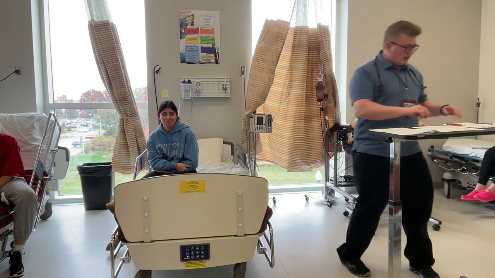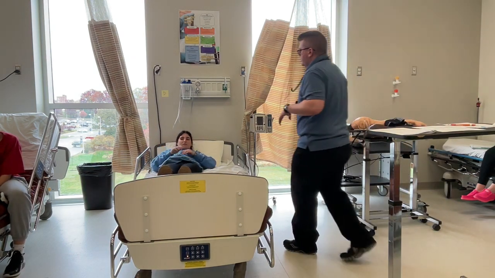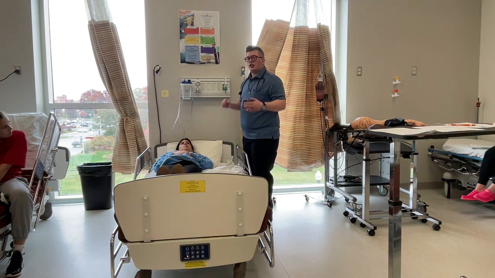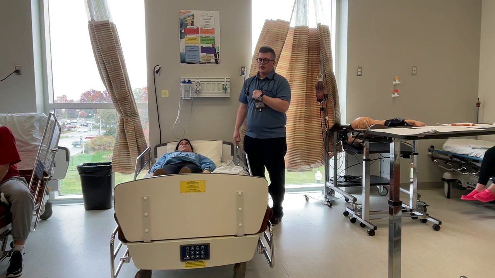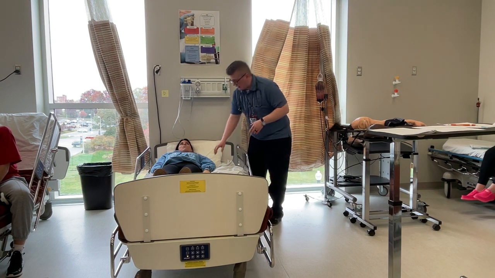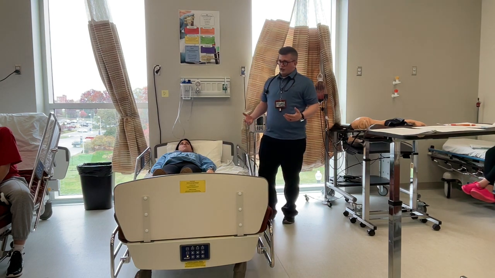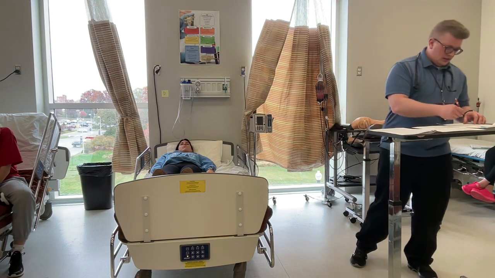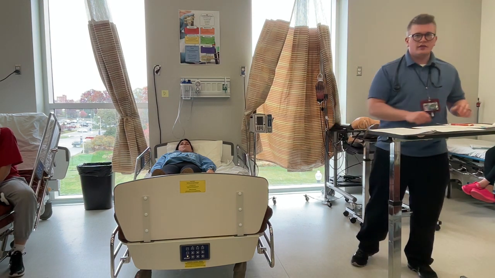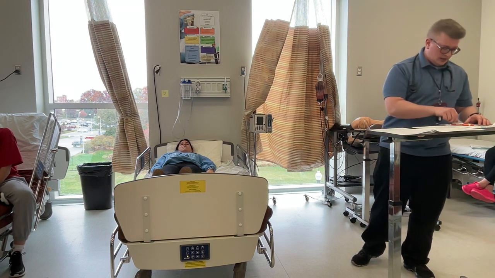You can go ahead and lay back for me. And I would do skin turgor. Ideally you want to do this on the sternum because that is one of the last places that the body loses elasticity. I'll do it on the back of her hand to show. Okay, skin turgor within normal limits, there's no tenting. And tenting would be indicative of possibly dehydration. It could also be loss of elasticity.